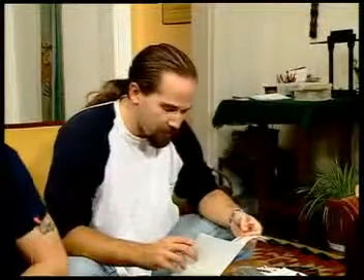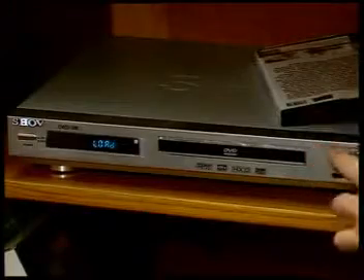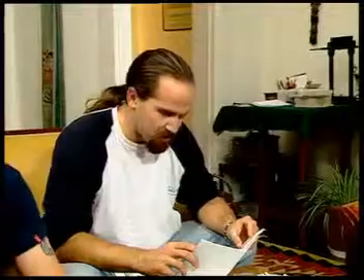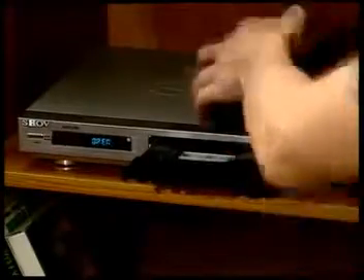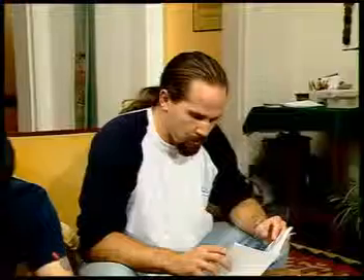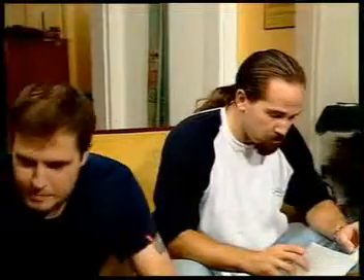Are there directions for that? Yes. It says press the open button and place a DVD in the space provided. Then it says to make sure all the wires are connected firmly.